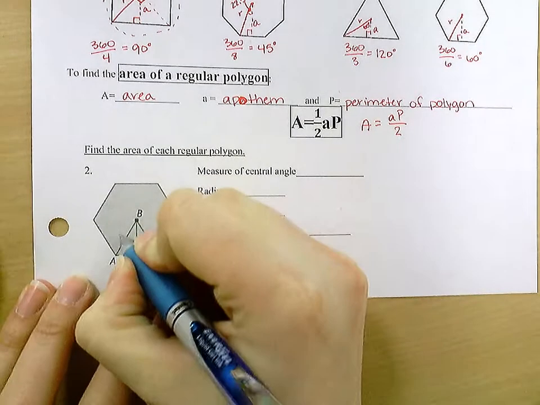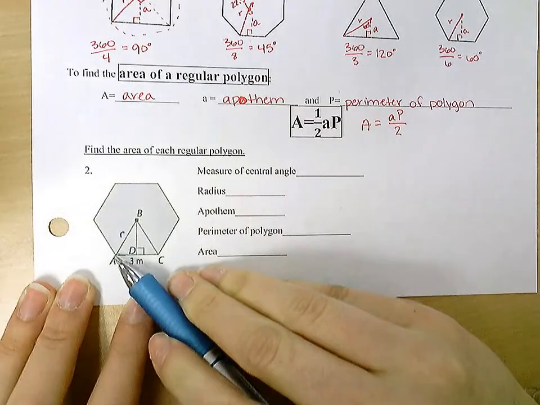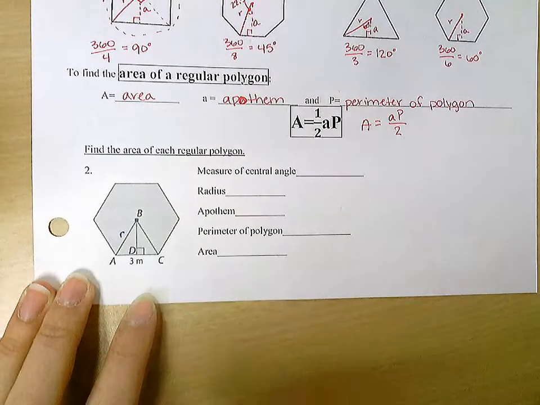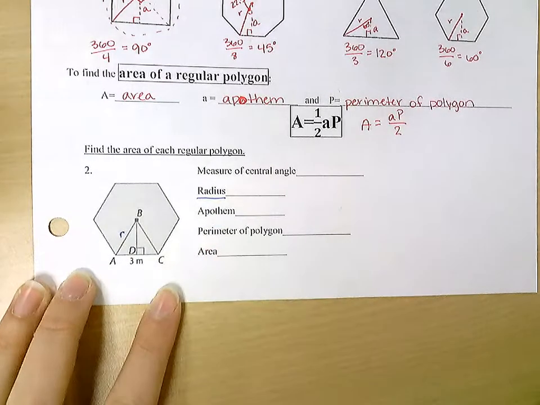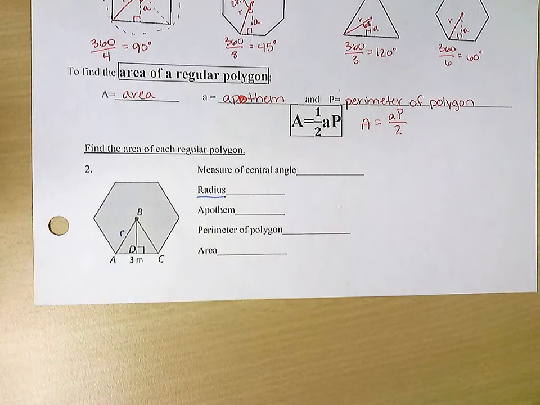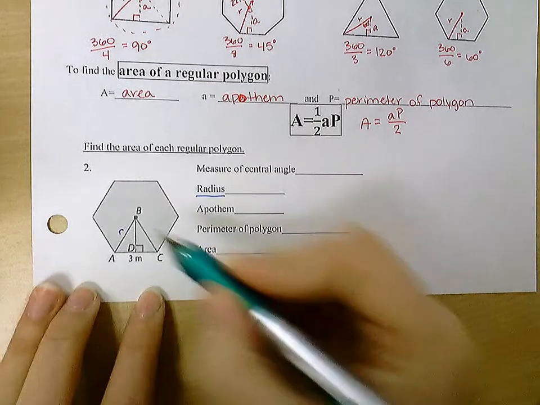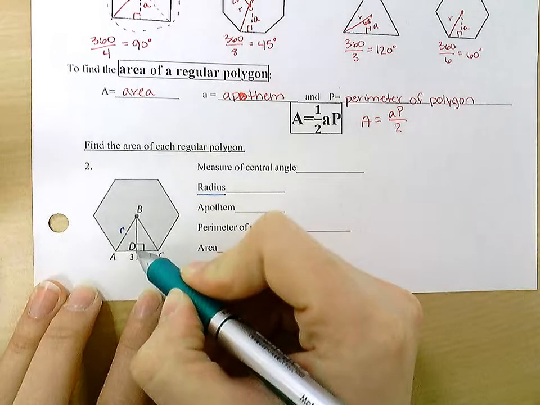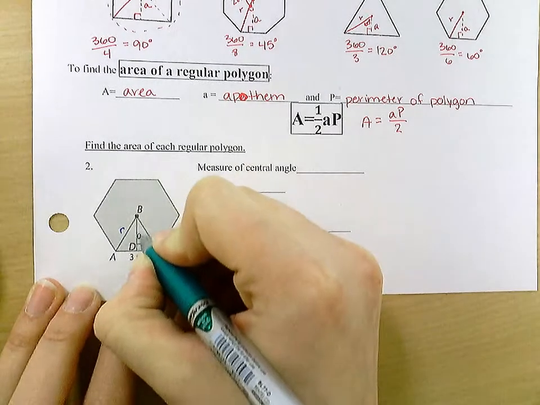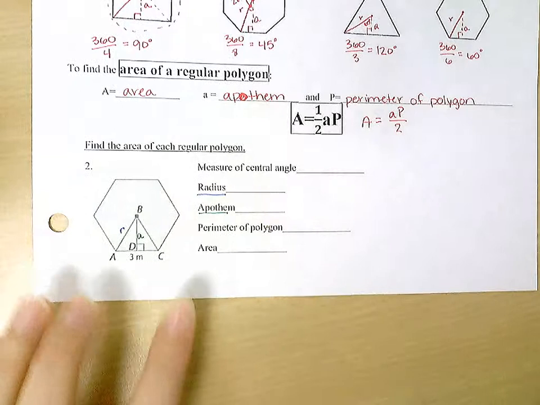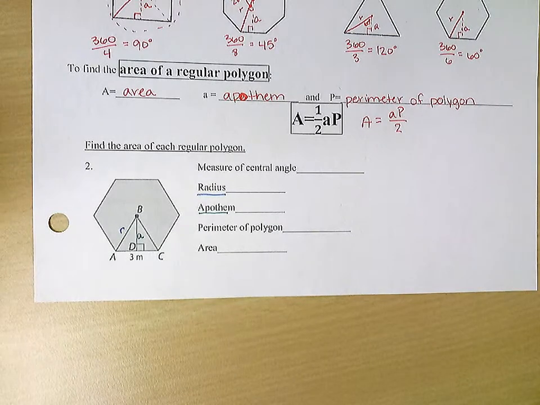Your radius is this segment AB, labeled in blue. The apothem goes from B to D, perpendicular to that side. To get the perimeter, we just add up all the sides around that regular polygon.